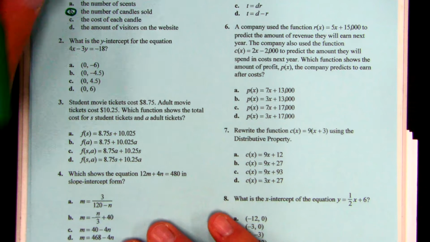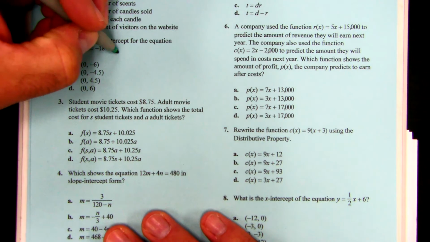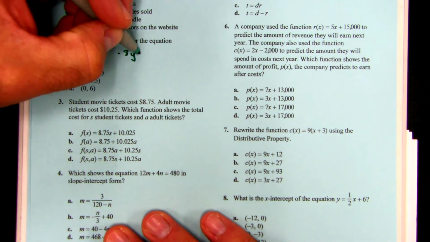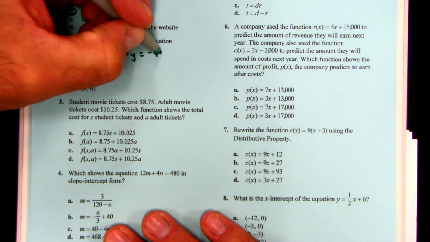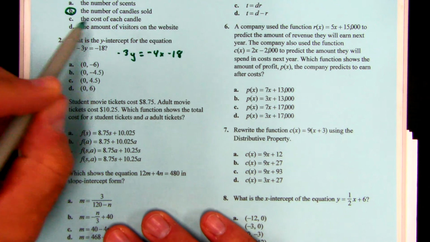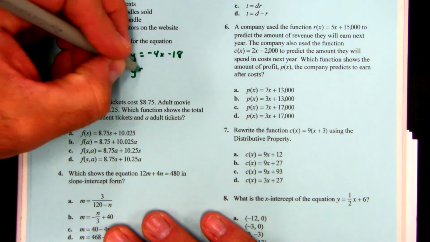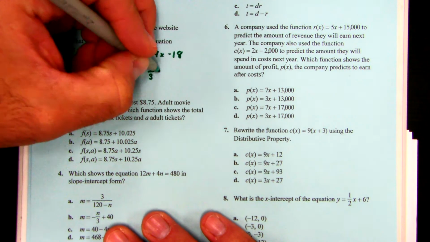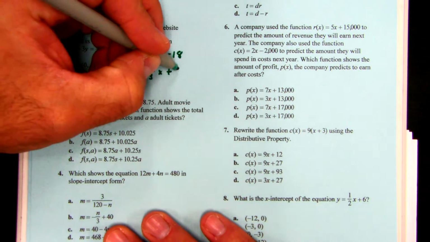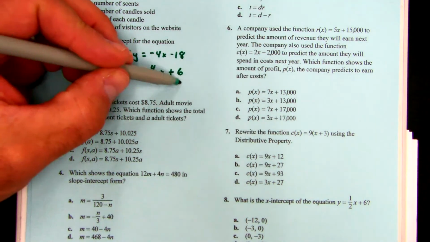Okay? Write this equation in y-intercept form. When they say write it in y-intercept form, they're saying get the y by itself. So that means you would move the 4x first, which means it would be negative 3y equals negative 4x minus 18, because you have to change the 4x from one side to the other. And then I'm going to divide the entire problem by negative 3. So that means y equals 4/3 x plus 6. Okay? And then they want to know what the y-intercept is. So that would be this number.